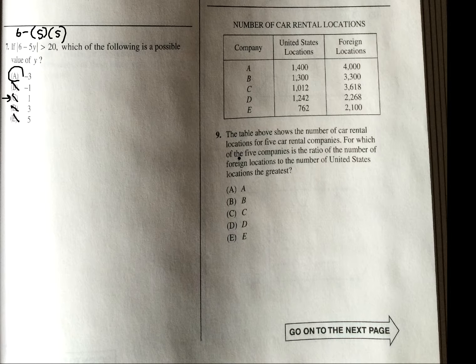Okay, another charty thing. The table above shows the number of car rental locations for 5 car rental companies. For which of the 5 companies is the ratio of the number of foreign locations to the number of United States locations the greatest? Now you have to figure out ratios. They want foreign locations first to the United States. So all you're going to do is start putting in your calculator 4,000 divided by 1,400. So that's your first ratio.